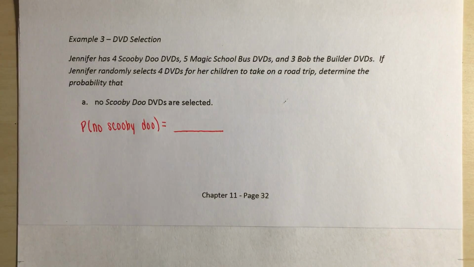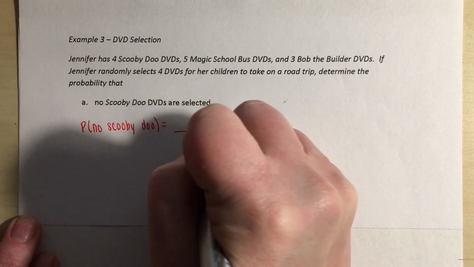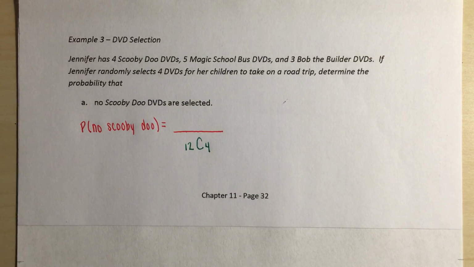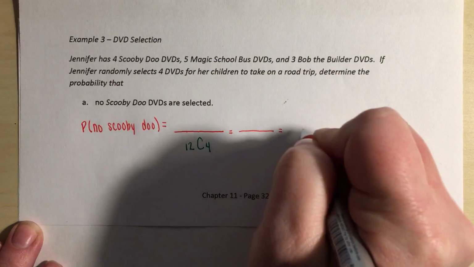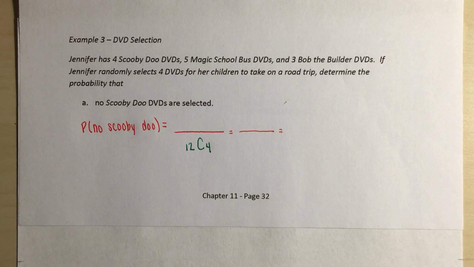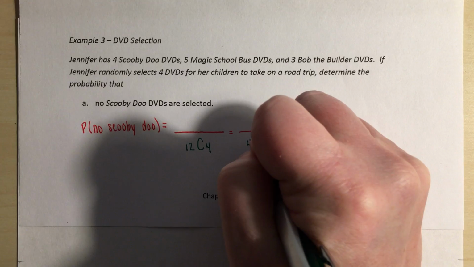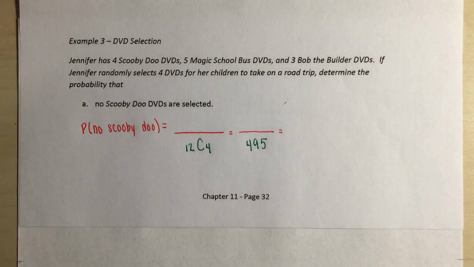All right, so if we think about this, we have a total of 4 Scooby-Doo DVDs, 5 Magic School Bus, and 3 Bob the Builder DVDs. In some cases, it might be easiest to start with our denominator. So if we add those up, 4 plus 5 plus 3, that's going to give us a total of 12. So we are selecting 4 out of the 12 DVDs. I'll write this out in a couple of steps here. And that is going to give us 12C4 is 495. So that's going to be our denominator.